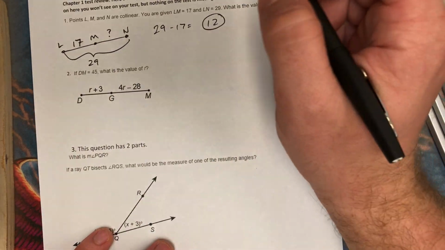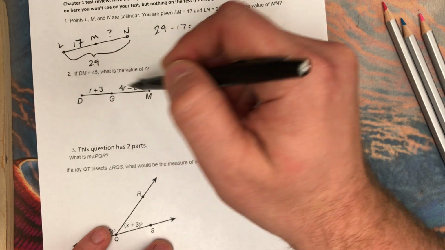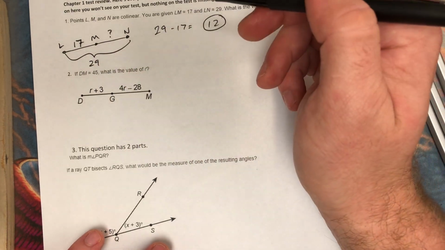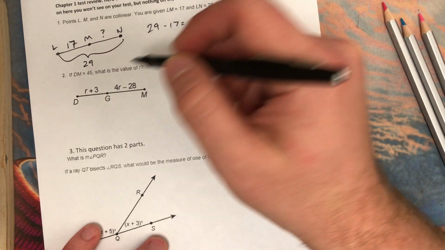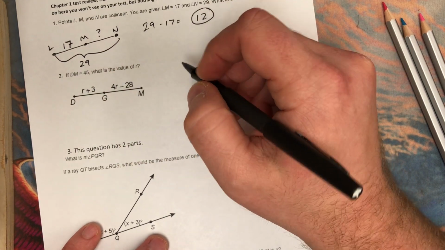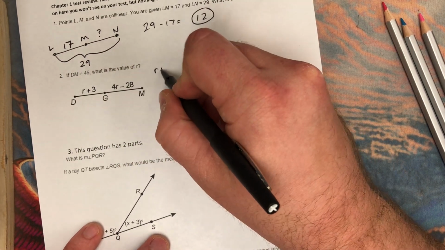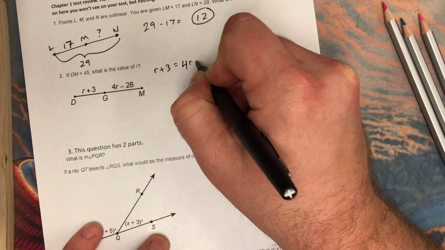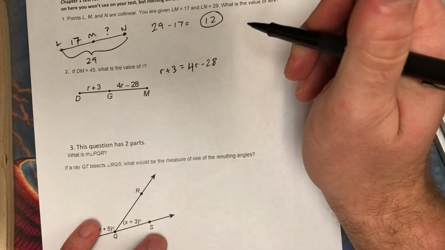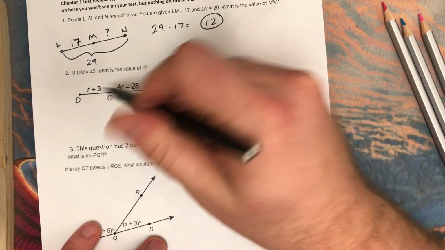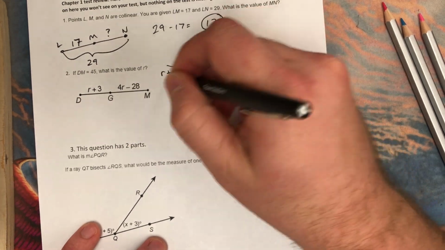This time they gave me the picture. It says DM is equal to 45. What's the value of R? Okay, well, if I know DM is equal to 45, we do not know that R plus 3 is equal to 4R minus 28. Get that out of your head, okay? Just because they look like they're the same, that's not true.